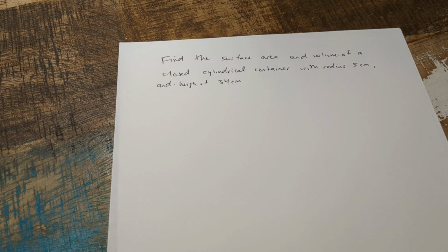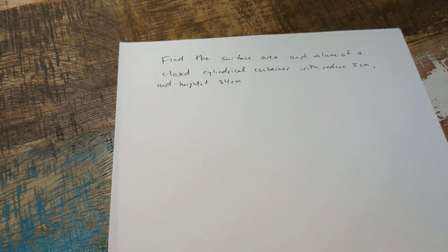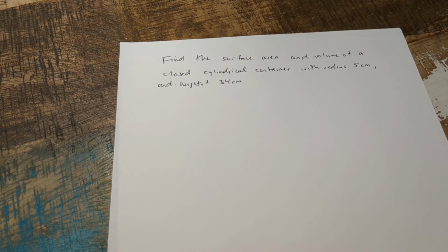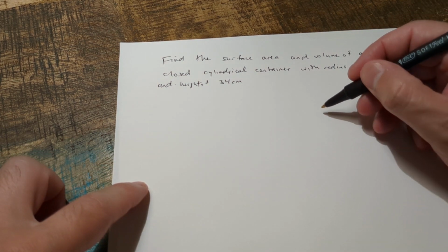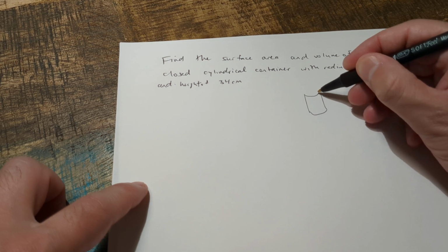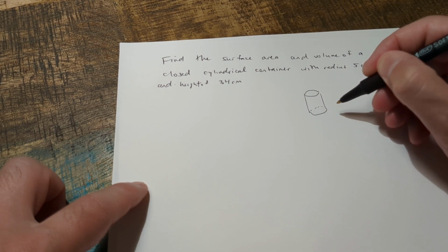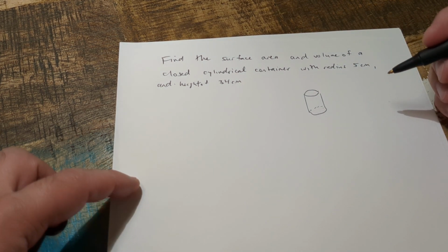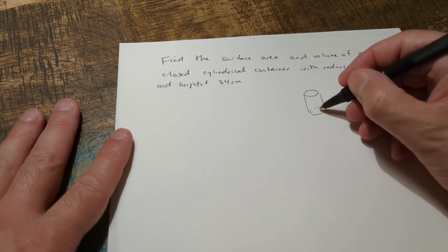Find the surface area and volume of a closed cylindrical container with radius 5 centimeters and a height of 34 centimeters. We will use a few formulas here in order to do this. I'm first going to sketch the shape because that helps me visualize what we're doing.